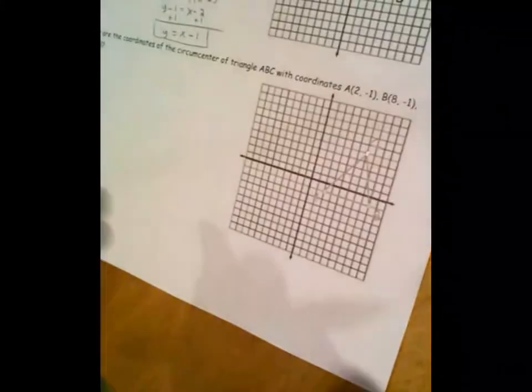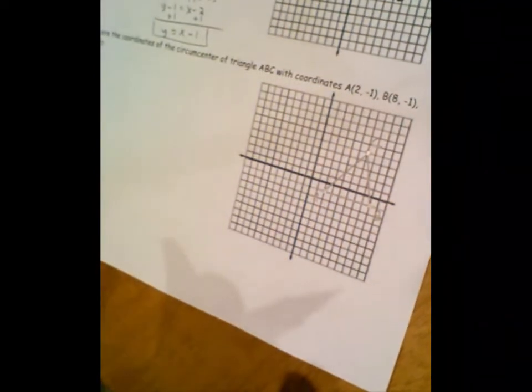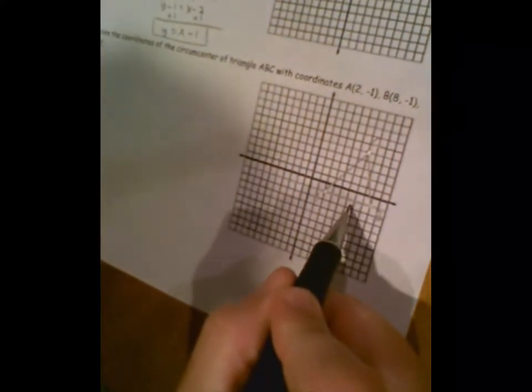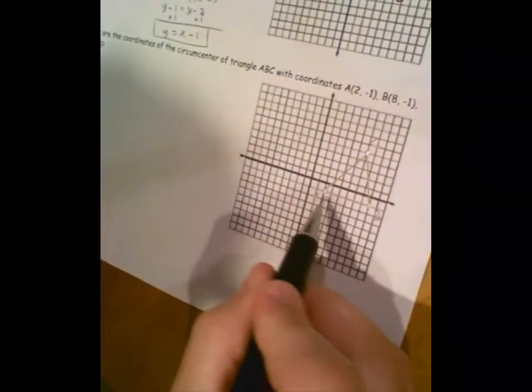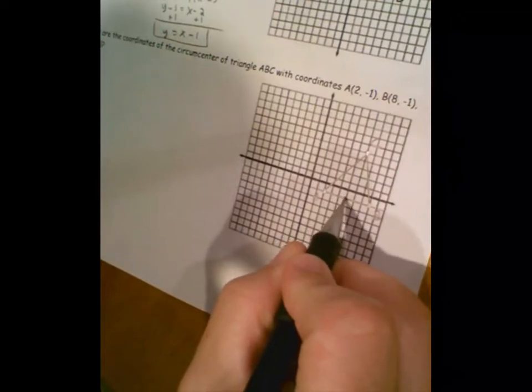Now you should be following along on your handout, which will be under handouts, as always. Perpendicular bisectors are easy when you have a horizontal or vertical line, because all I have to do is count: this is 1, 2, 3, 4, 5, 6 boxes. Halfway is after 3 boxes. So right here is going to be my perpendicular bisector.